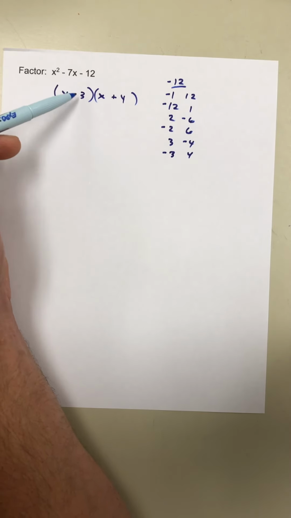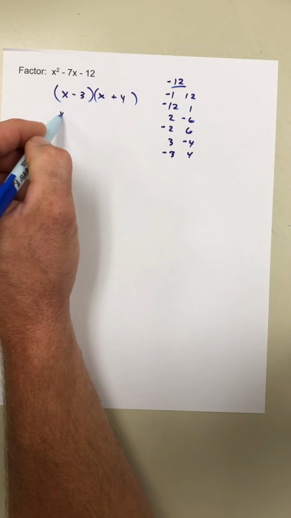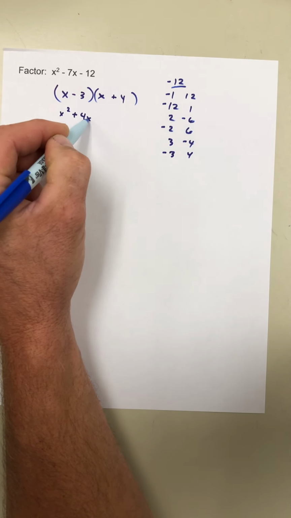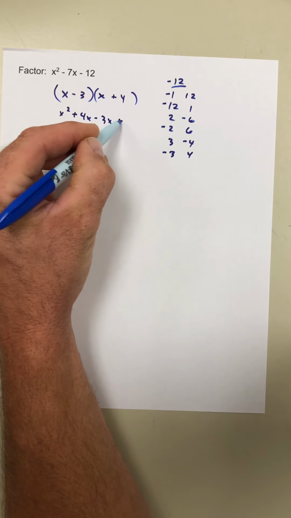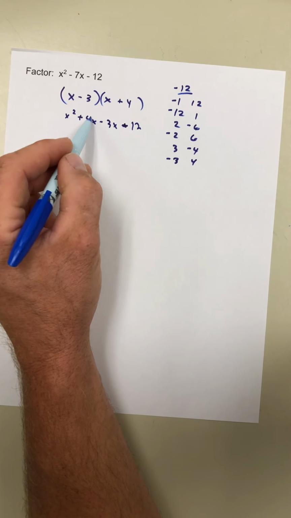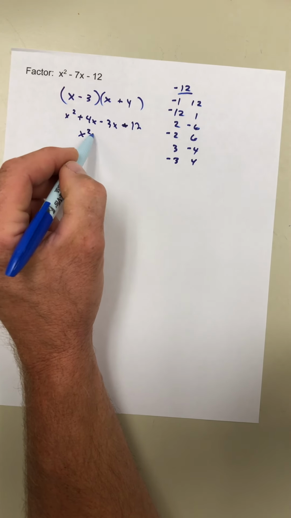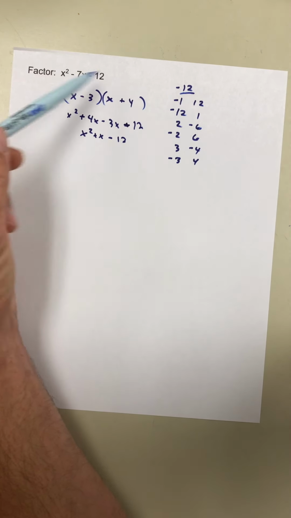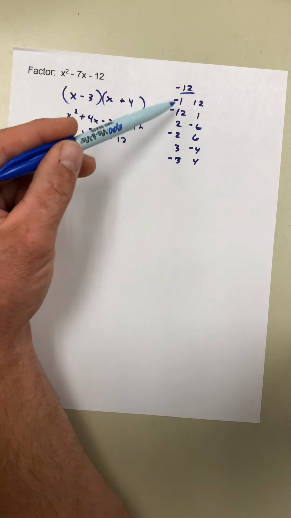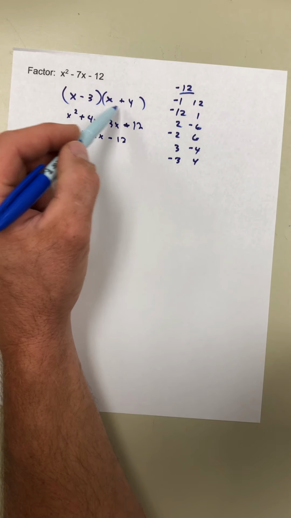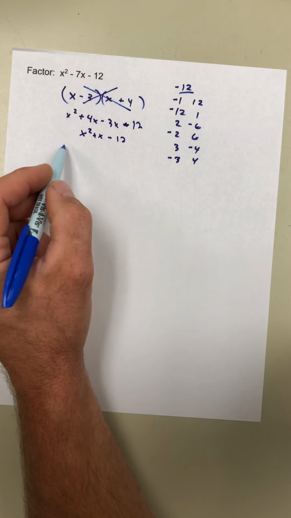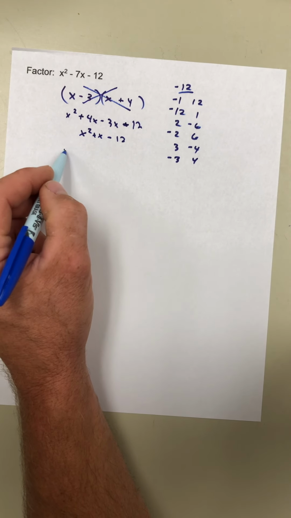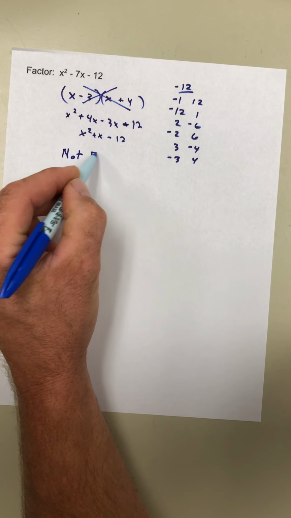So if I multiply this out, I would get just a 1x. x squared plus 4x minus 3x minus 12. So the 4 and the -3 would just give us a positive x. So that doesn't give it to us. And we could try all of these, and we could see that none of these will give us that middle term. So we say that this expression is not factorable.